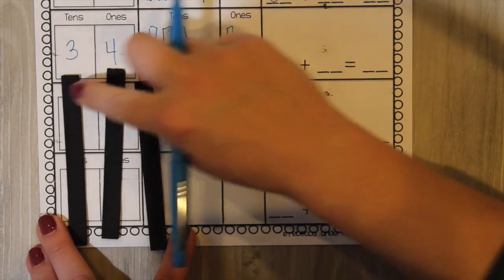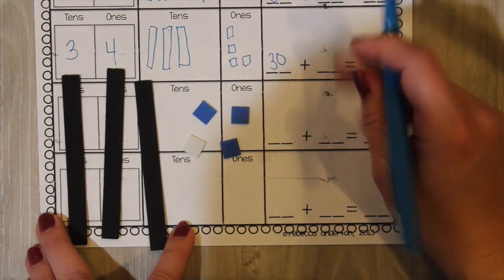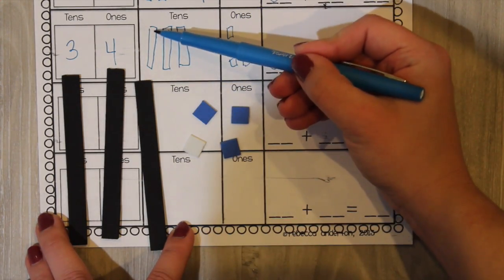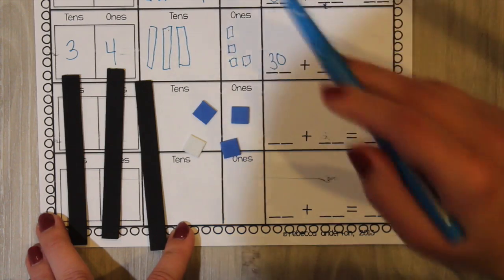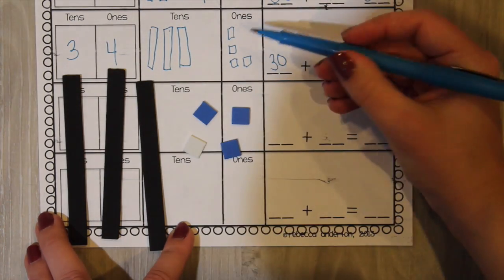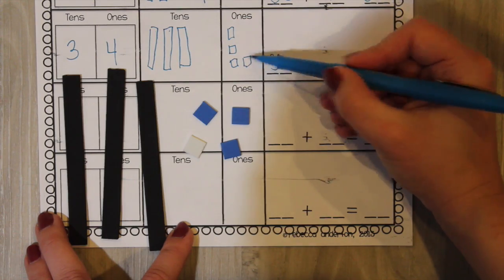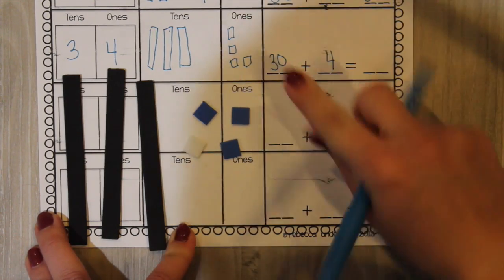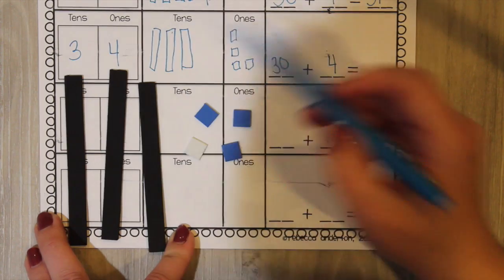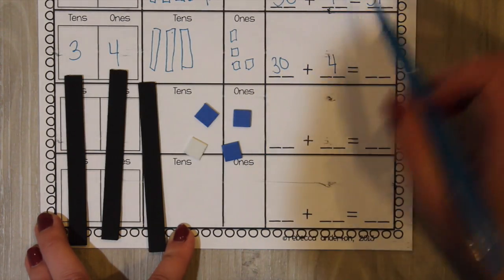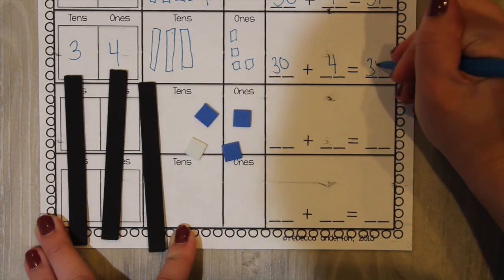They may have to count each individual block once they get started, but then hopefully later on they will know that these are made up of 10 ones. And then again, how many ones? 1, 2, 3, 4. So the total number that I just made was 30 plus 4, and that will be 34.